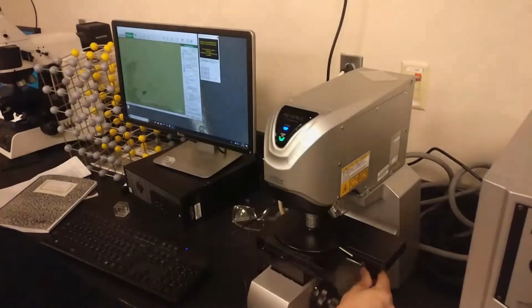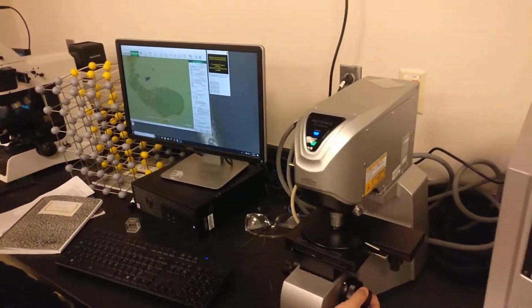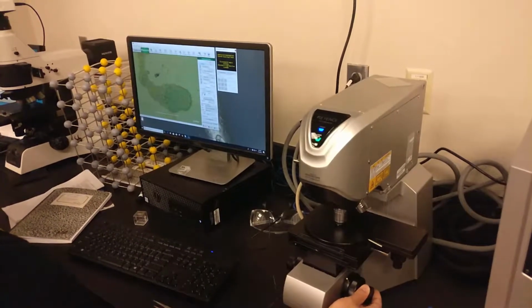Once the sample is on the stage, we use the X and Y knobs to get the sample into view. Then, we use the fine and coarse focus dials to get the sample into focus.